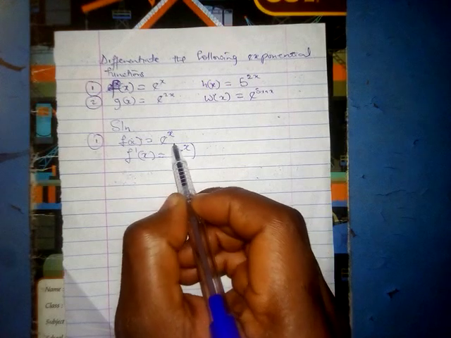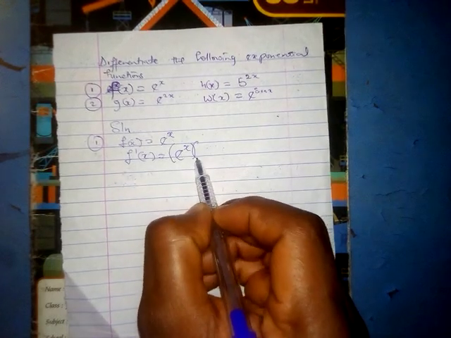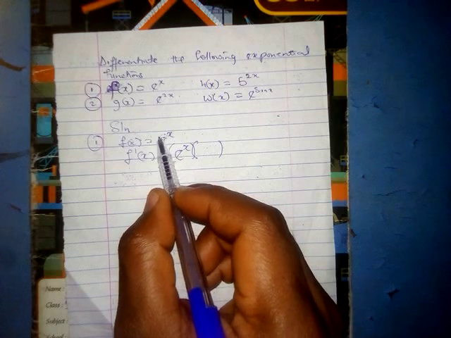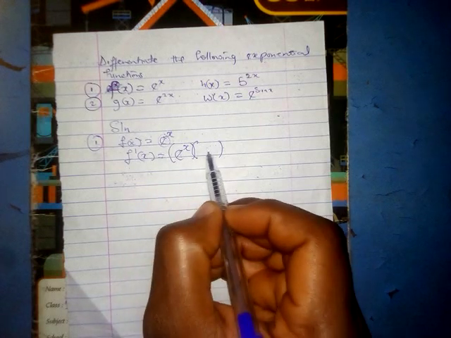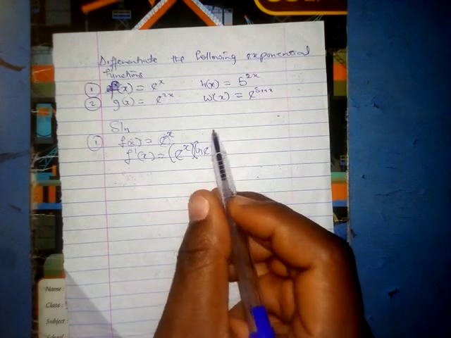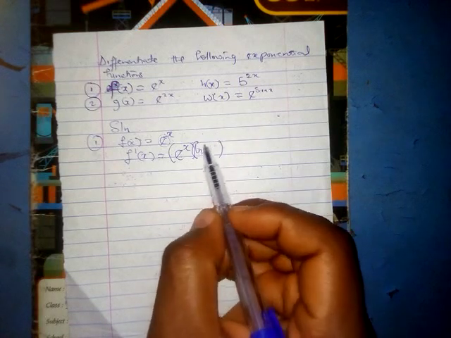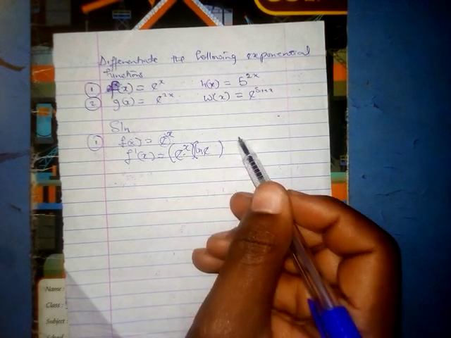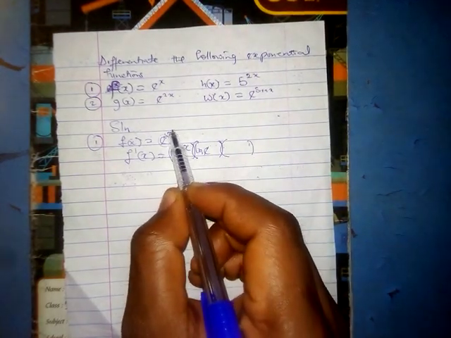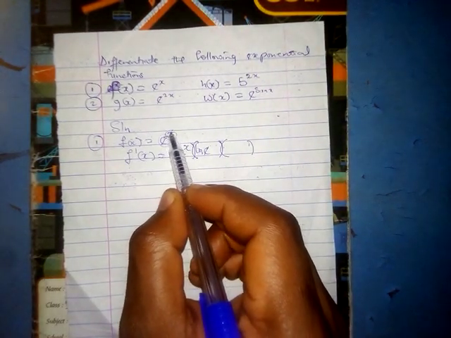Then you multiply by the ln of the base. The last step is to differentiate the power.